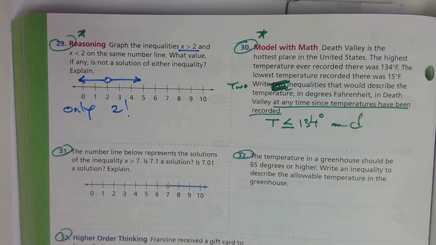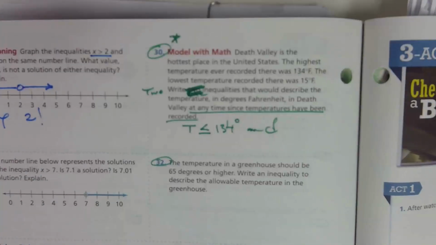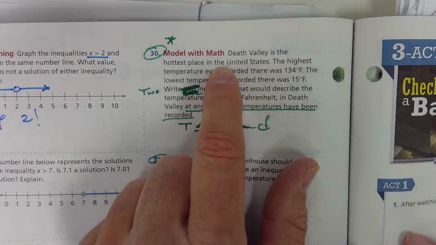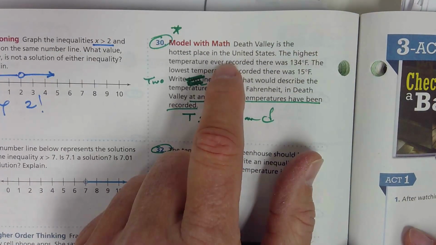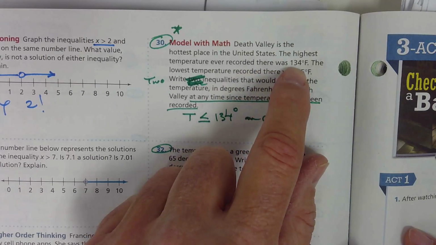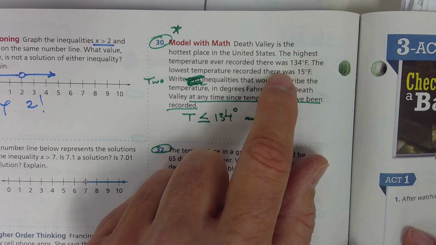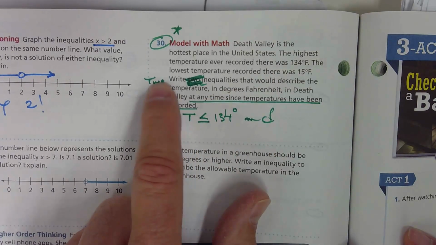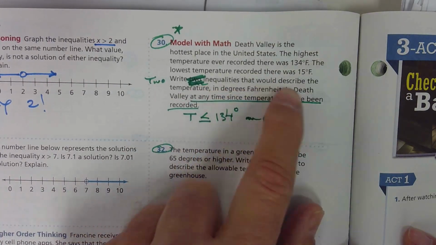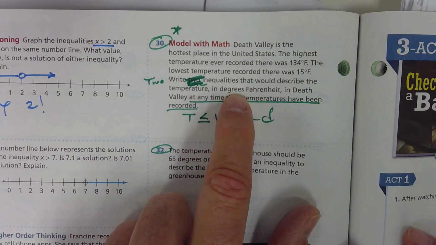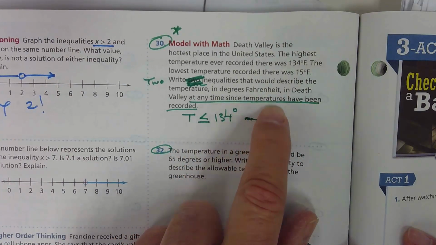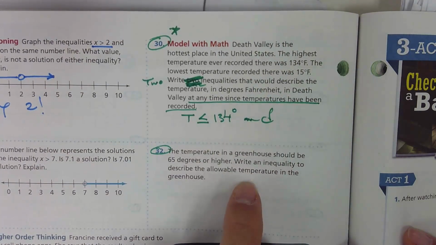Number 30. And we only got a couple minutes left here. Death Valley is the hottest place in the United States. The highest temperature ever recorded there was 134 degrees Fahrenheit. The lowest temperature recorded there was 15 degrees Fahrenheit. And then write 2 inequalities that would describe the temperature in degrees Fahrenheit in Death Valley at any time since the temperatures have been recorded.